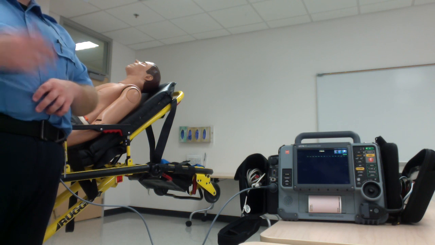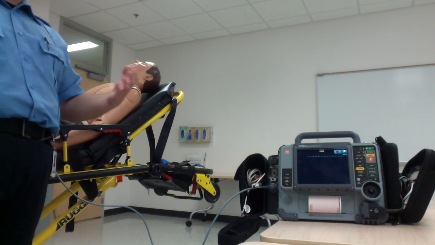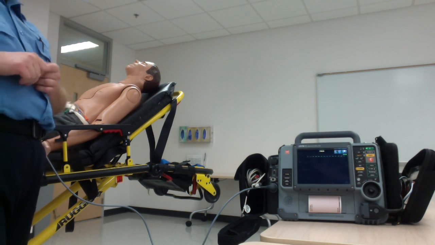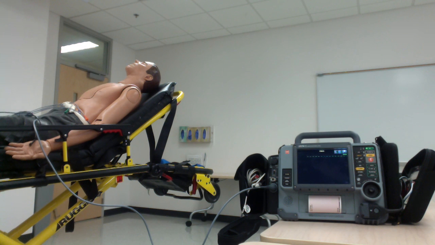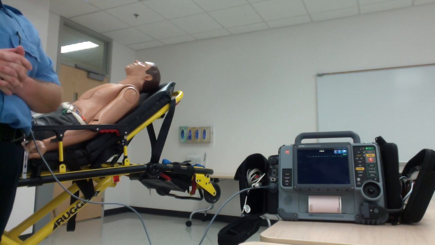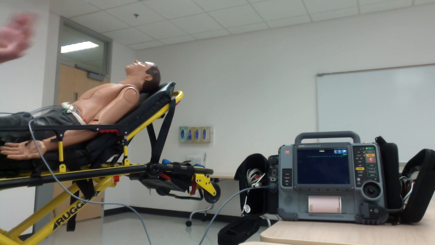EMT basic and intermediate can both acquire it. They can place leads and acquire the 12 lead, but they cannot legally interpret it. I just want to make sure that's clear, so you don't put in your narrative, patient's having this, this, and this per me. Patient's having this per the paramedic, I'm sure, would be okay. But you can go off what your agency says. If your agency says yes, I can do this, or no, I can't, then that's what you have to do.